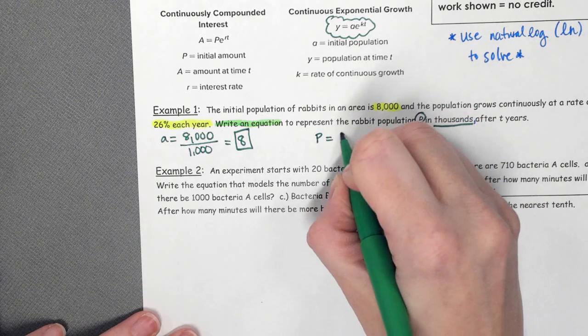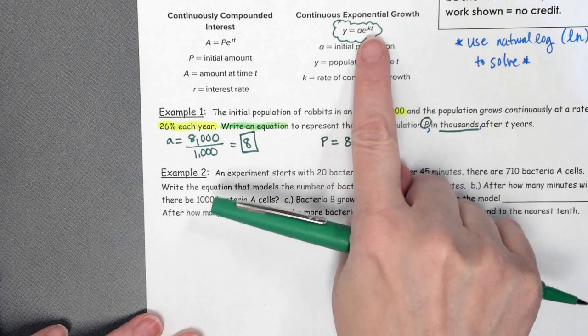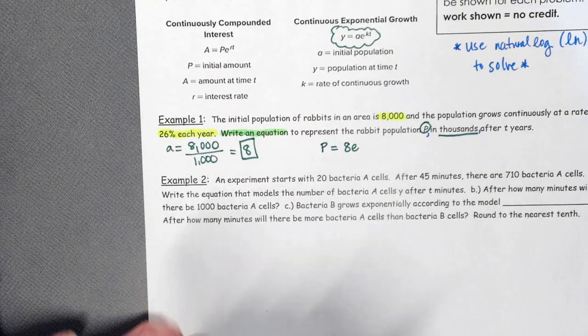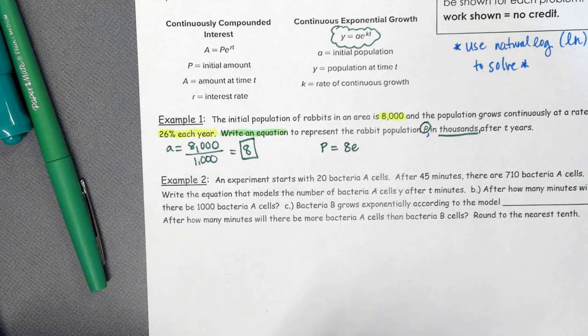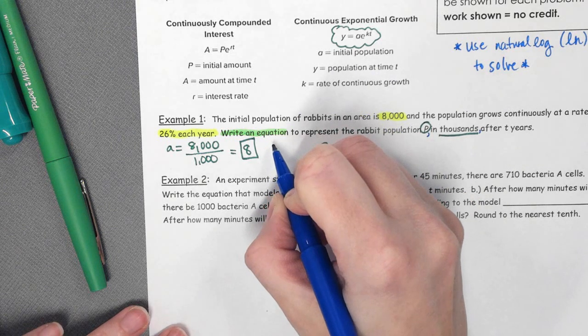Okay, so we're going to use AE. Now the power is KT. Remember we talked about how these are similar to each other? So if they tell you that the rate is 26% per year, you're going to write it as a decimal.